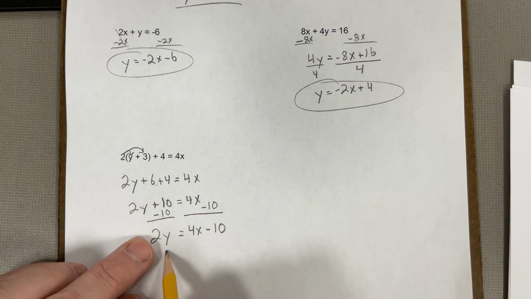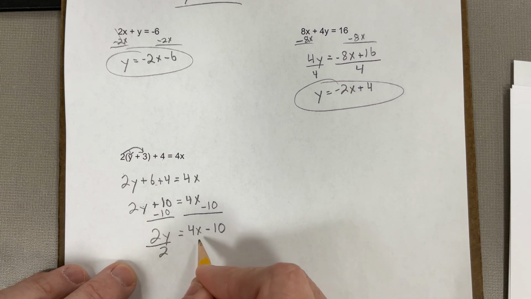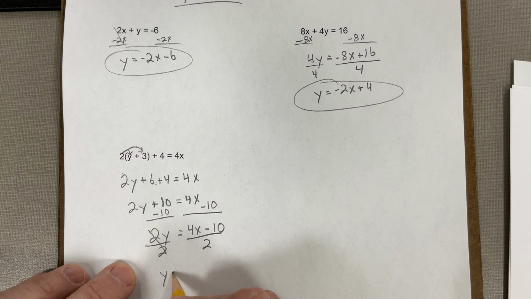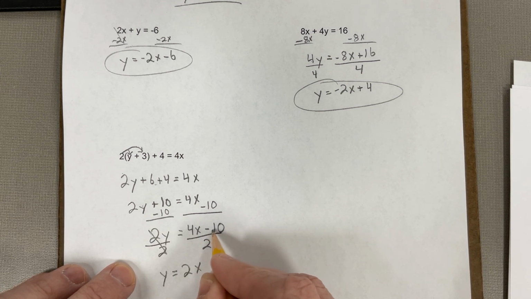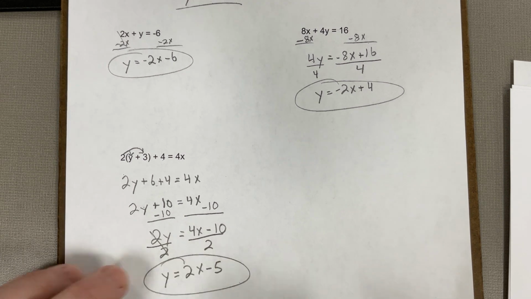Again, just like before, we have to get y all by itself. So I'm going to divide both sides by 2, because that cancels out. 4 divided by 2 is 2, and a negative 10 divided by 2 is a negative 5.